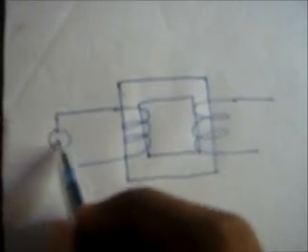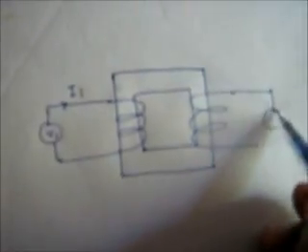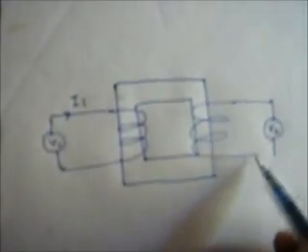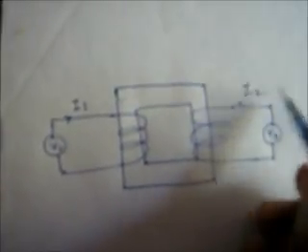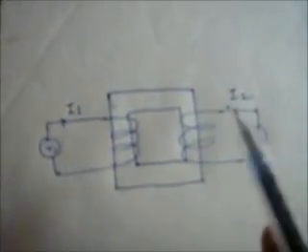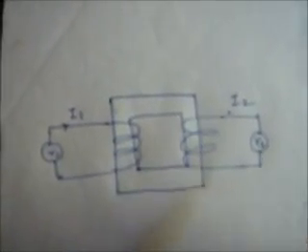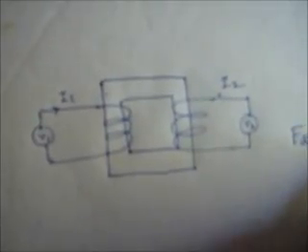Let voltage V1 be given across the primary winding and current I1 is produced. Similarly, voltage V2 is produced in the secondary winding with current I2. V1 produces current I1 and generates a voltage V2 on the secondary side by the principle of induction. This is known as Faraday's law.